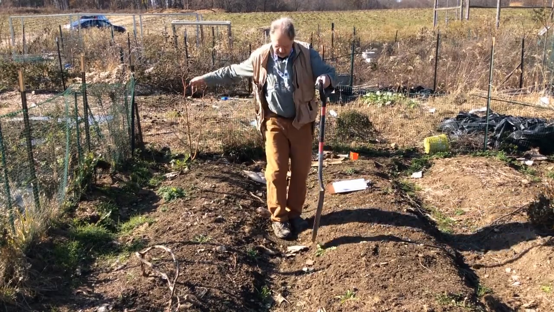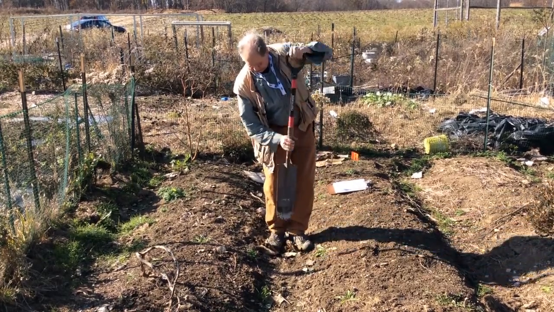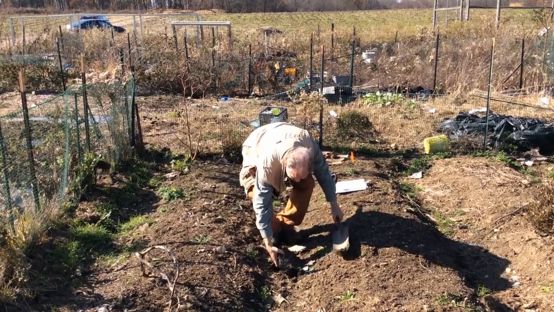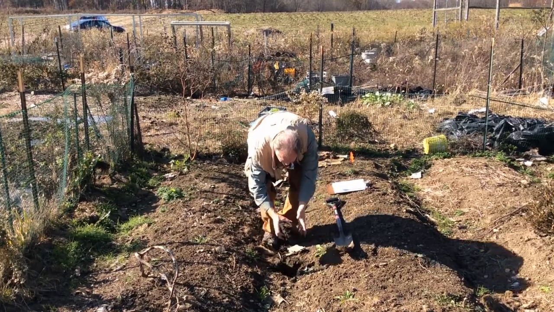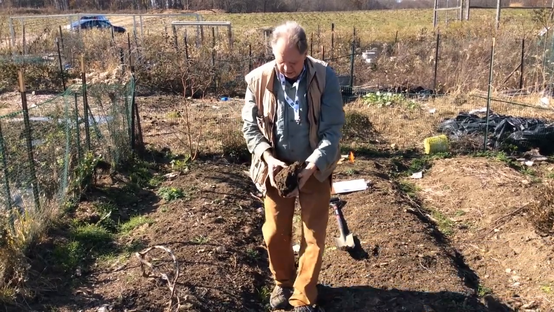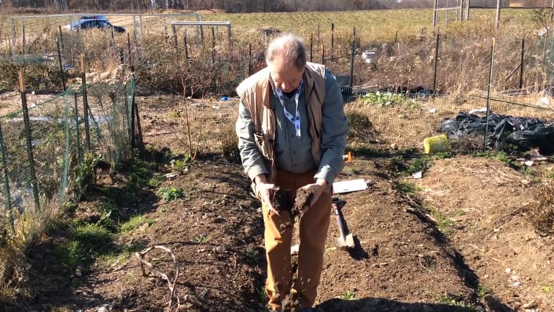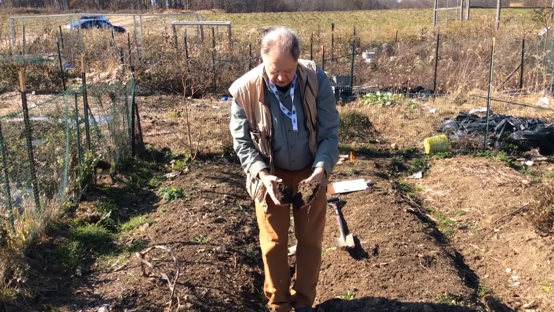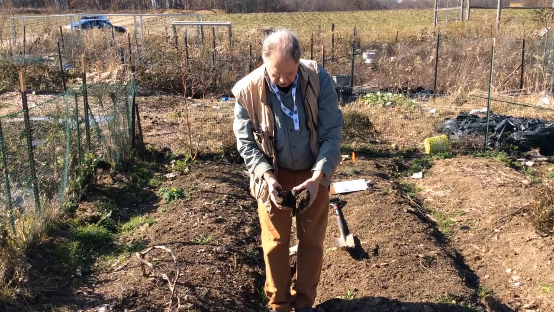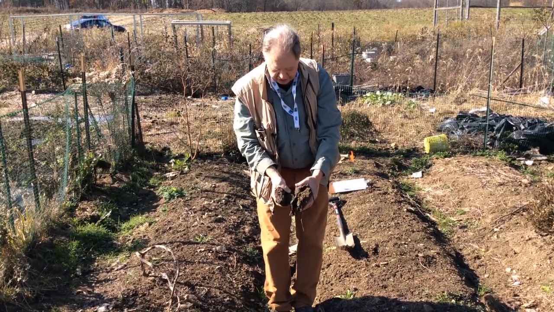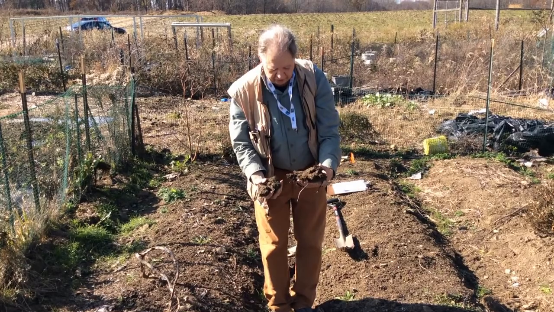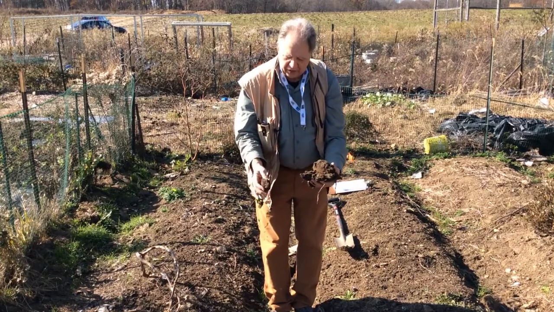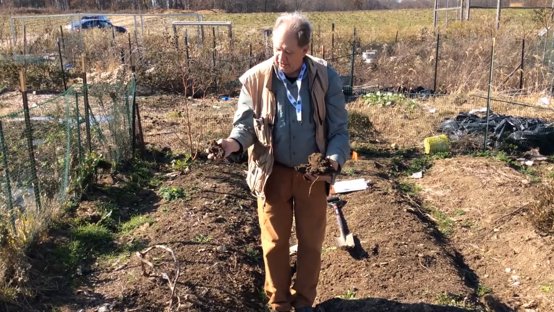So let's just get a little bit of the soil and see what it looks like. So it feels quite moist, and you can see that we don't have that good kind of crumb structure here. There's an earthworm there, but you're getting some of that platiness, and it just feels dense.